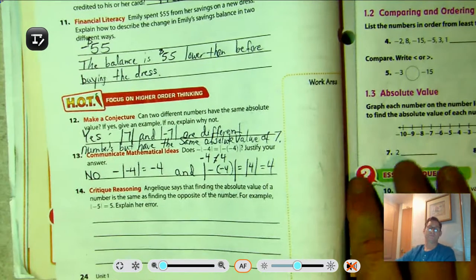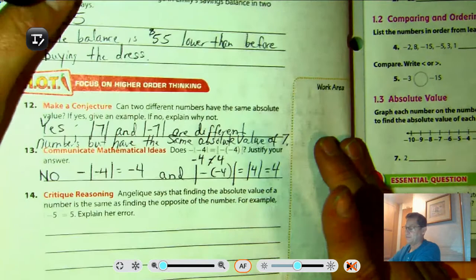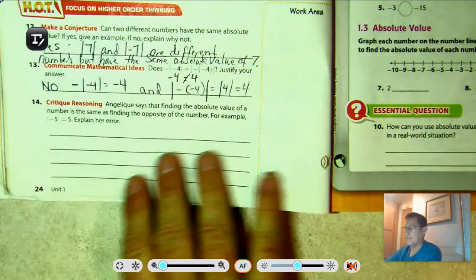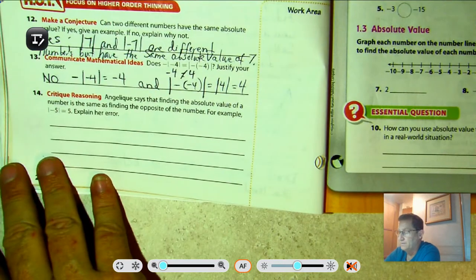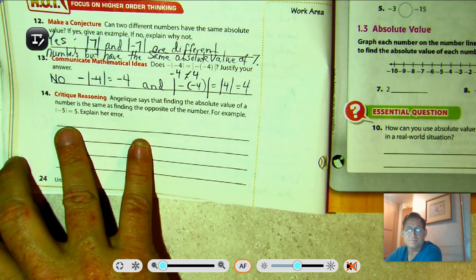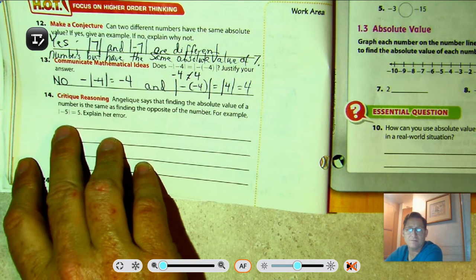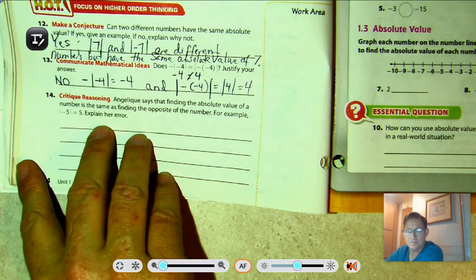And finally, 14. Angelique says that finding the absolute value of a number is the same as finding the opposite of the number. For example, the absolute value of -5 is 5. Well, no, because what if I said the absolute value of 5? The absolute value is not a negative.